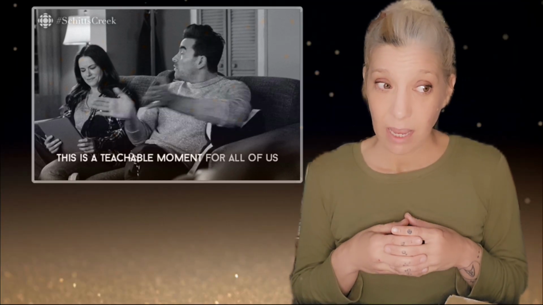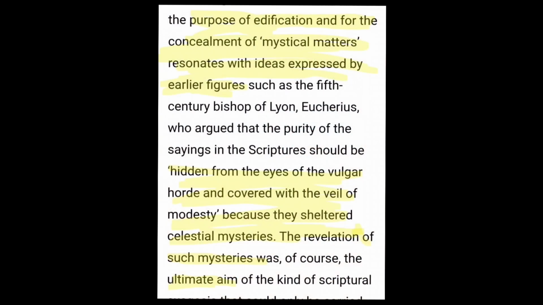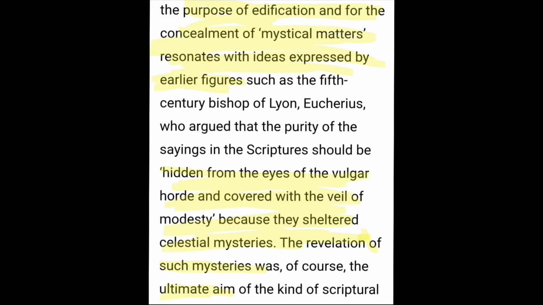During that time, and even up till now, right, those who were educated were those who were in power, and those who had this secret, sacred information wished to keep it secret and sacred. The purpose of edification and for the concealment of mystical matters resonates with the ideas expressed by earlier figures: hidden from the eyes of the vulgar horde and covered with the veil of modesty, because they sheltered celestial mysteries. The revelation of such mysteries was, of course, the ultimate aim of the kind of scriptural exegesis that could only be carried out by a select group of educated scholars.